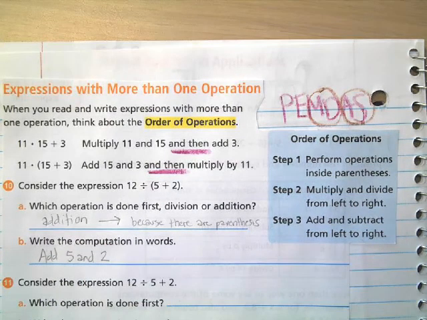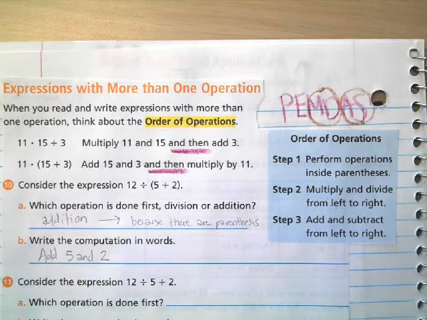And then, how do we do this part? Because theirs is easy. And then multiply by 11. But ours has a division. So we'll have to say, and then, ooh, I actually don't like the way we started this one. Because we have division, it is more complicated. Because see, if we just say add 5 and 2 and then divide by 12, that's not what's happening. We're doing 12 divided by that answer.